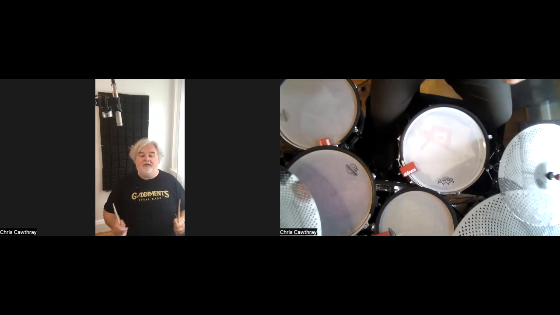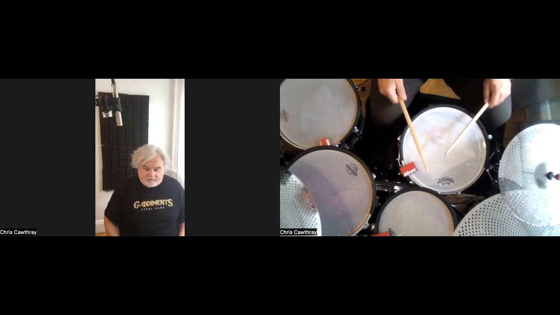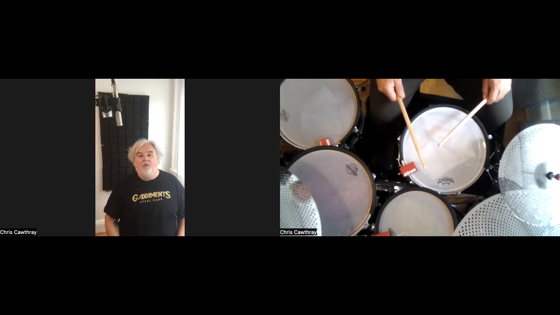Section A starts simply with just eighth notes in the hands. I'm going to play alternating hands, right, left, right, left. If you're left-handed, you can start left, right, left, right. And as you get more comfortable with this, you can try playing a double sticking pattern or a paradiddle sticking pattern. Here we go. 1, 2, 3, 4.